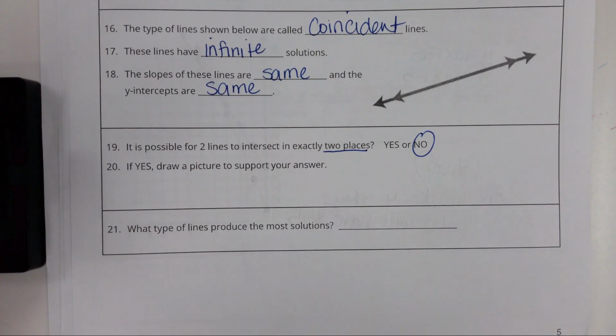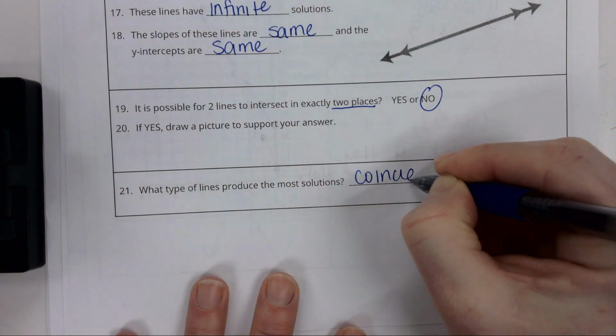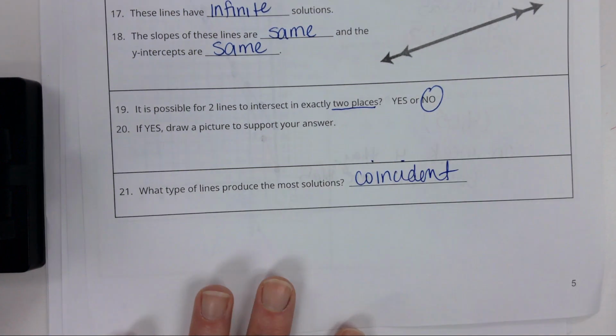So those are your only three choices: no solutions, one solution, or infinite solutions. What type of lines produce the most solutions? Coincident. Coincident lines.